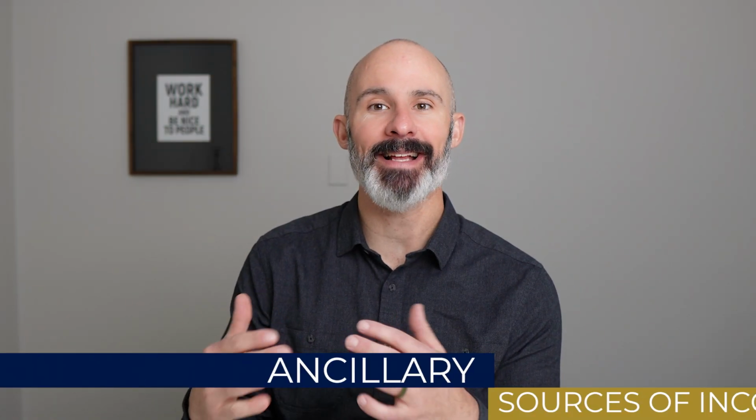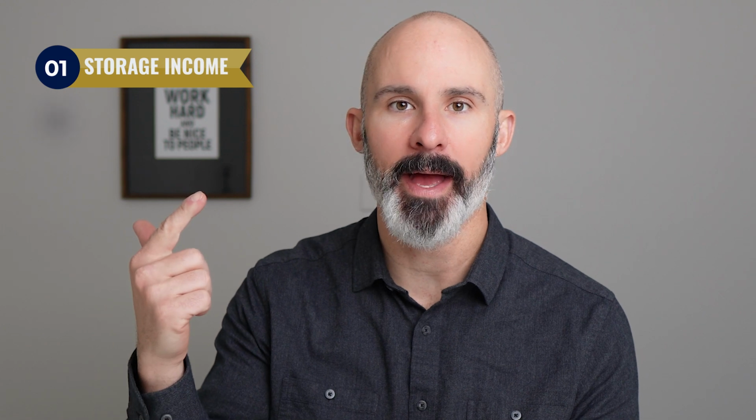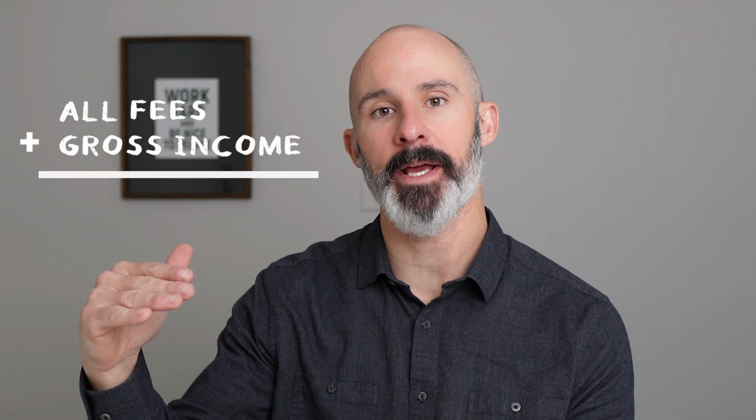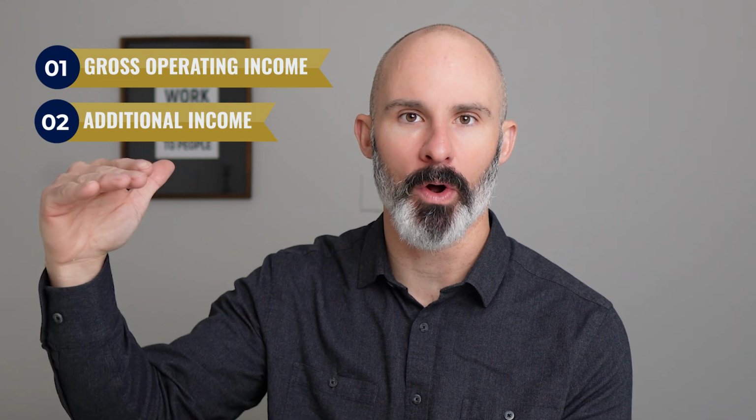Next, you're going to have any ancillary sources of income, so any income that is additional to the rent. In some cases, you may have storage income, you may have parking, you might have utility reimbursements, you could have late fees. There's a number of different fees or income sources that you would have in addition to your rent. What we're going to do is add that all below the gross income, and that would be considered additional income. So once we have those two, the gross operating income and the additional income, for the sake of this, we'll call it gross income.